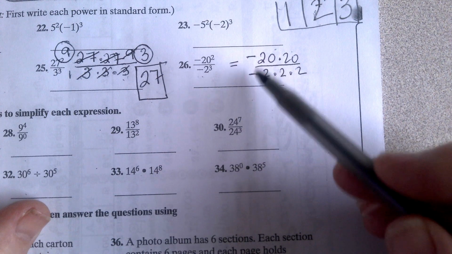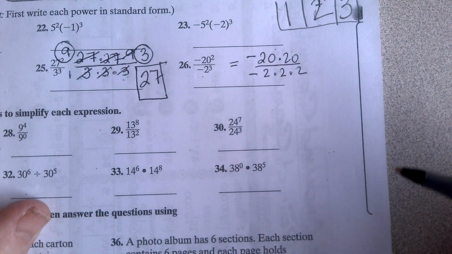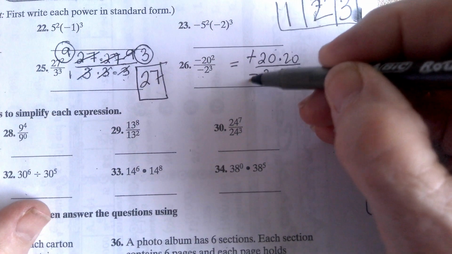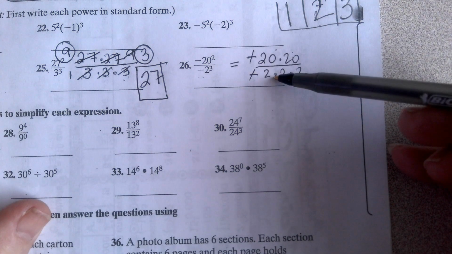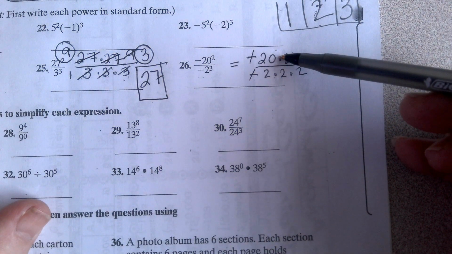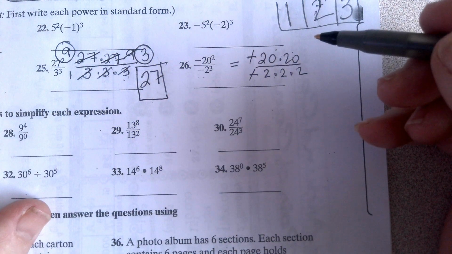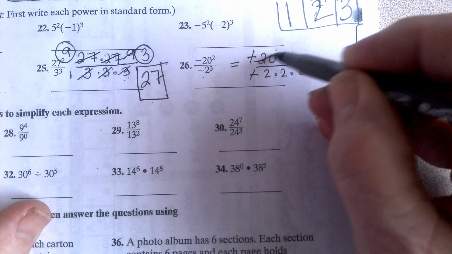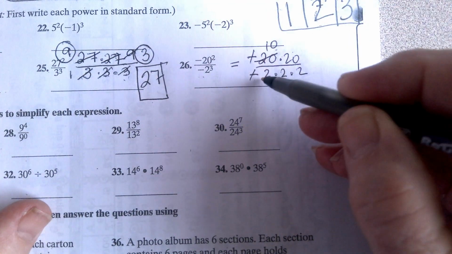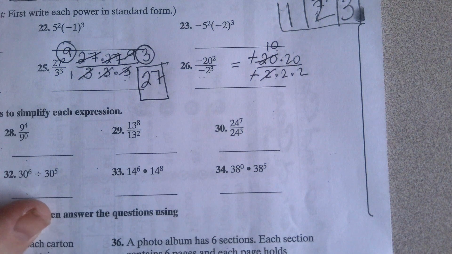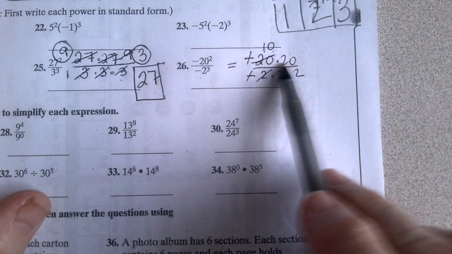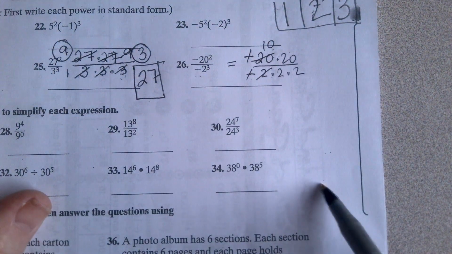What happens with negative divided by negative? Positive. So we can get rid of that sign. Okay. And then, does 2 go into 10? Yes. So we can divide it by 2. 20 divided by 2 is 10. 2 divided by 2 is 1. Can we do that again with this 20? And 2?